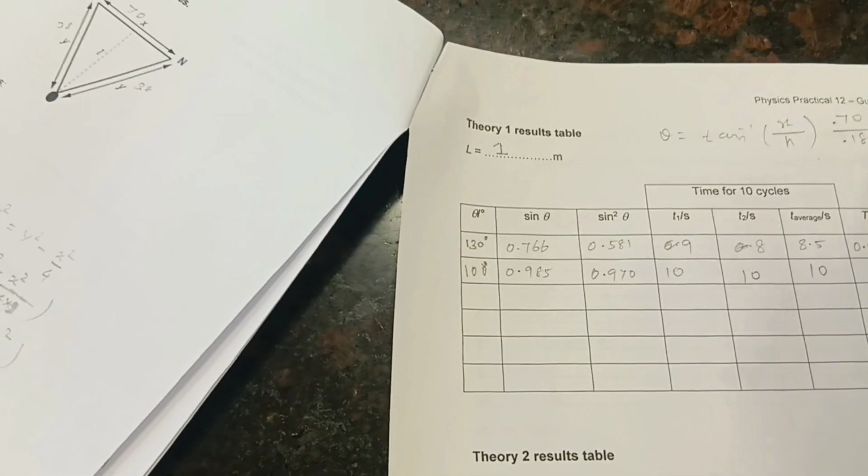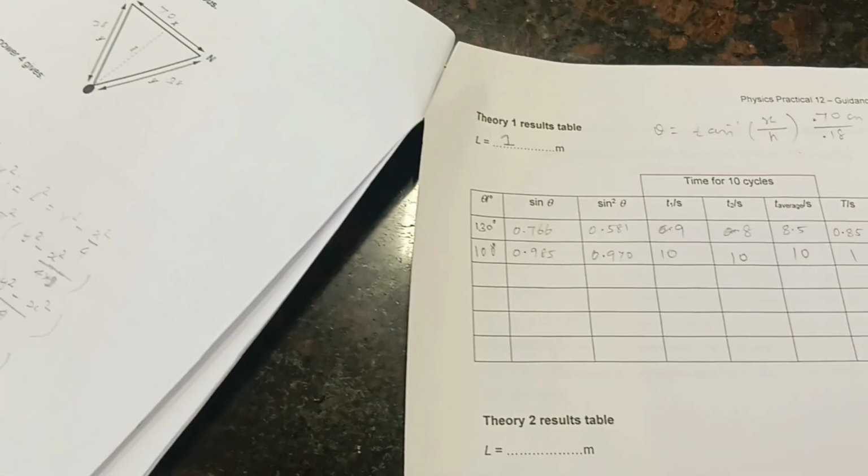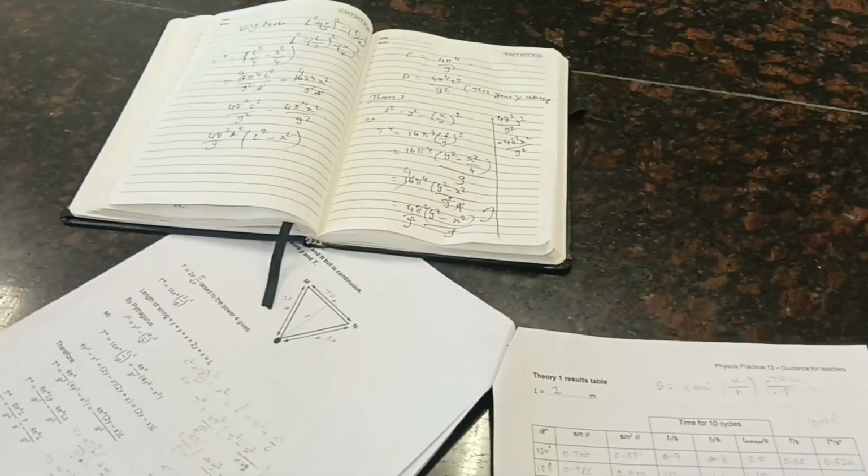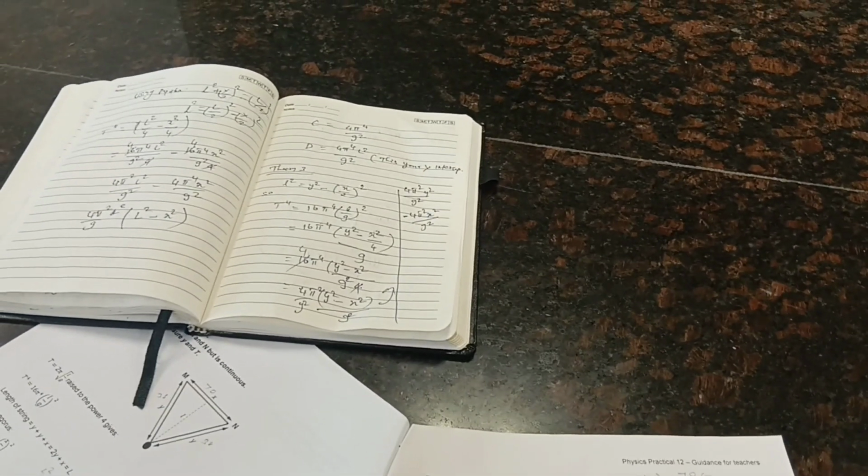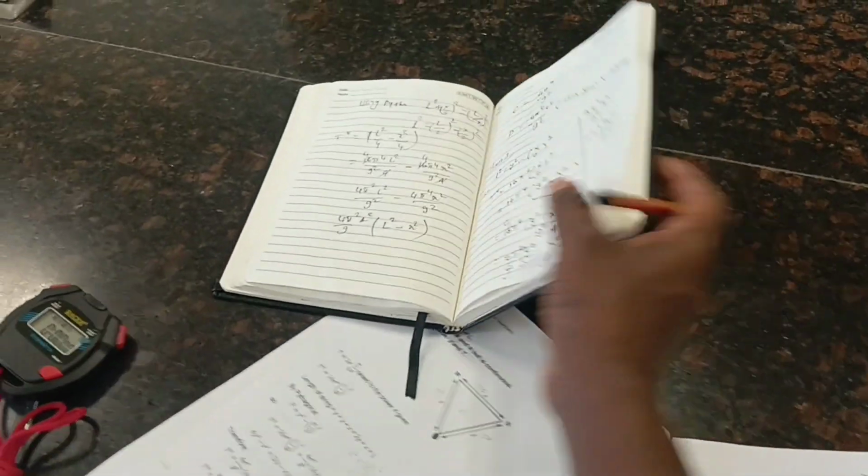If you divide these, you can find theta. Otherwise, use this formula and find the angle theta.